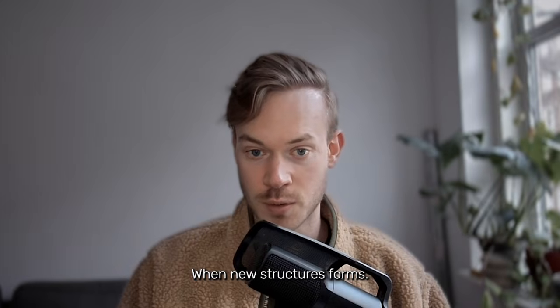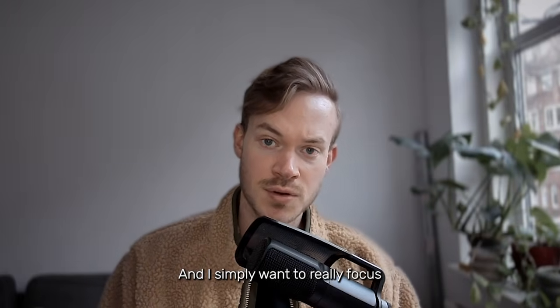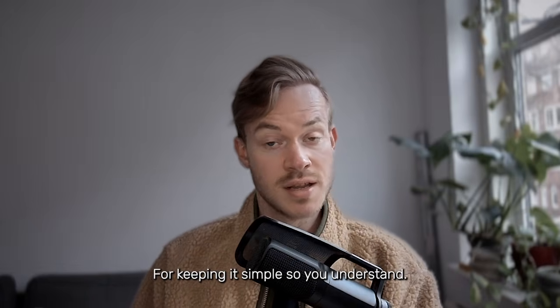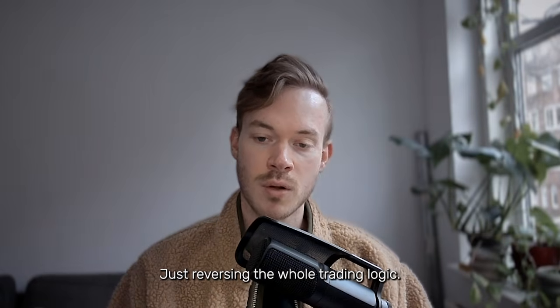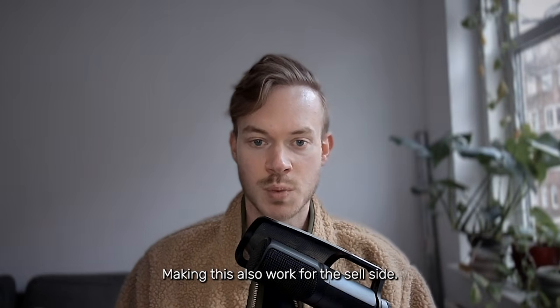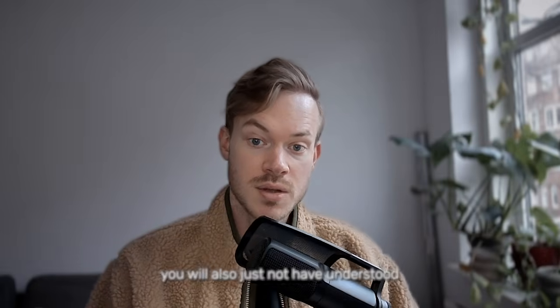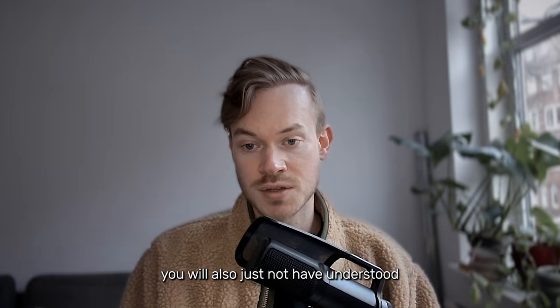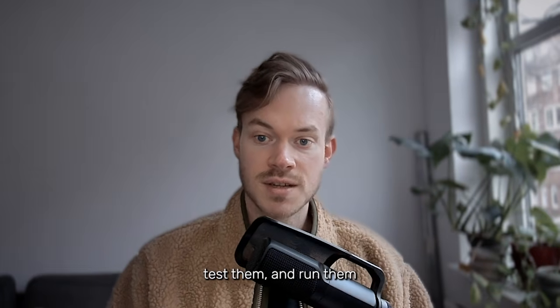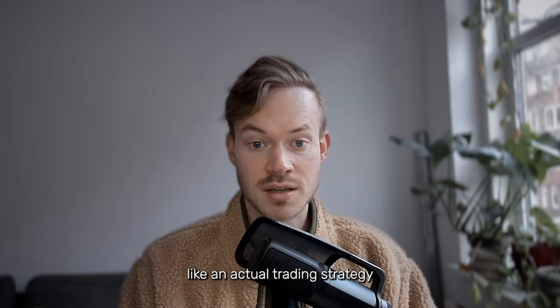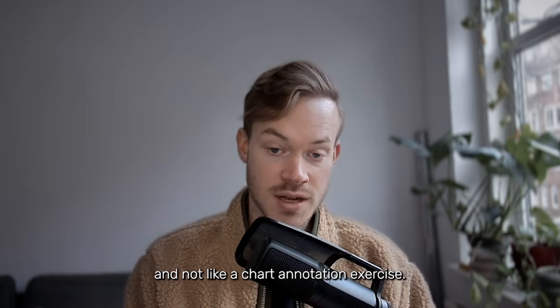new structures form. I simply want to focus here on the buy side to keep it simple, so you understand the one side, and then it's pretty much just reversing the whole trading logic to make this also work for the sell side. By the end of this video, you will not just have understood what order blocks are, you will see how to systemize them, test them, and run them like an actual trading strategy and not like a chart annotation exercise.